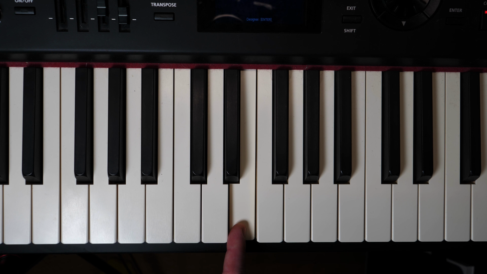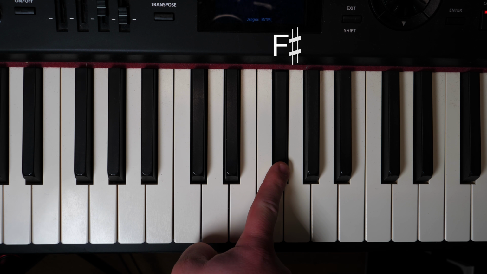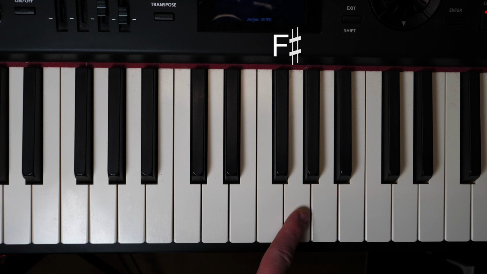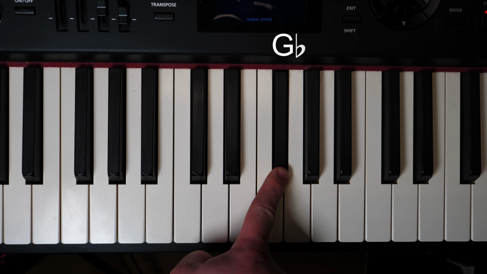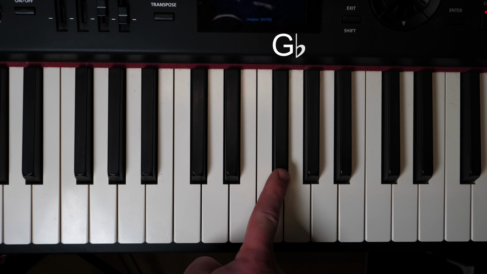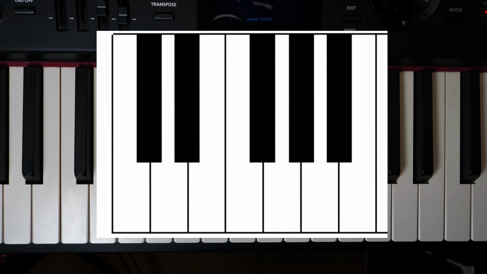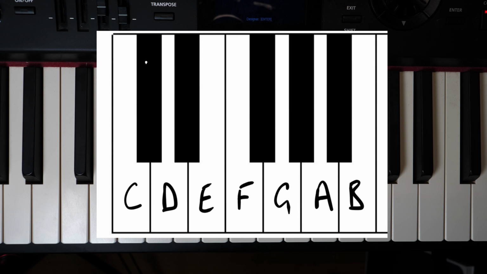The other thing you may have noticed is that the black notes on the piano can be called two different names. Let's take this note for instance. This note is a semitone higher than F, so it is called F sharp. But it's also a semitone lower than G, so it could also be called G flat. F sharp and G flat, whilst having different names, will sound exactly the same. If you take a look at the other black notes, you'll see that they all have two different names.